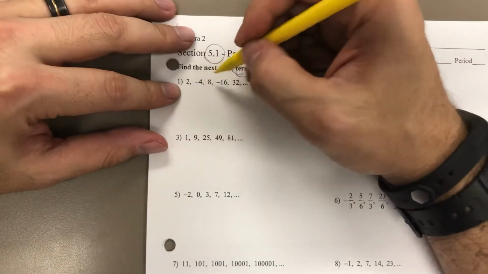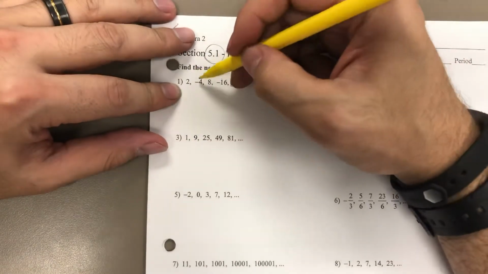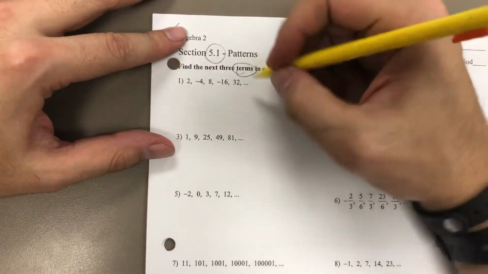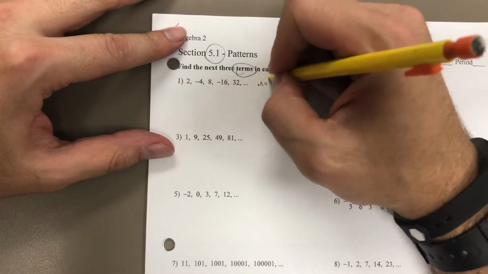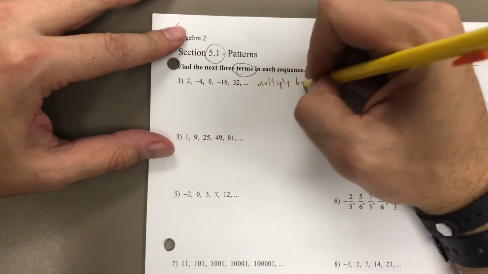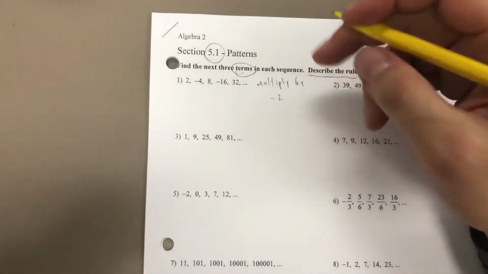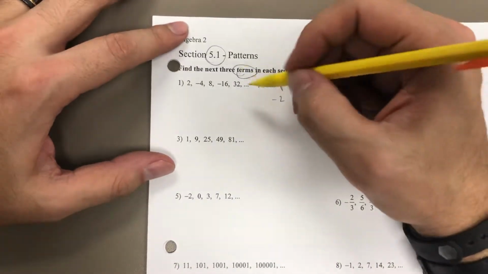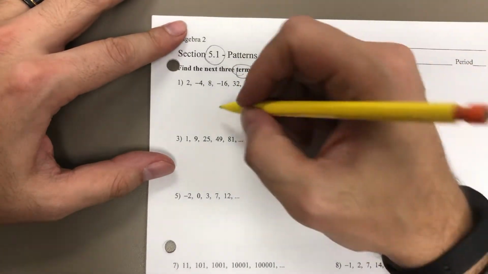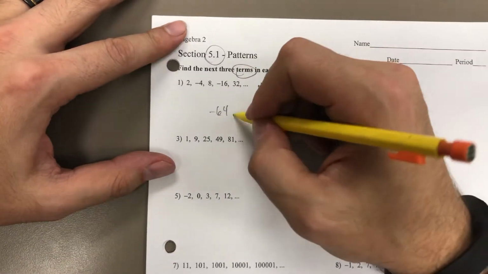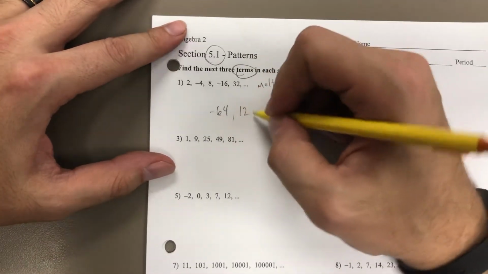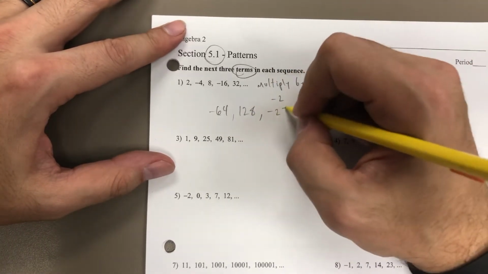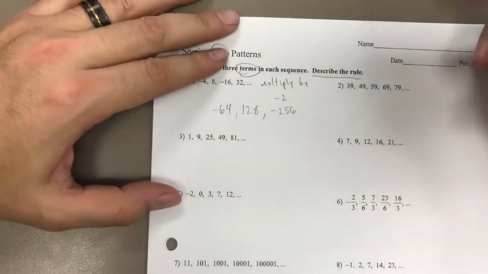So from 2 to -4, -4 to 8, 8 to -16, it looks like we're just doubling the number and then changing the sign each time. So to get from each number to the next, we're just multiplying by -2, because we're doubling it, and that's what the multiply by 2 part does. And then changing the sign, that's the negative part of it. So if I continue the pattern, multiply 32 by -2, I get -64. And if I multiply that by -2, I get to the next number, which is positive 128. And then multiply that by -2, and I get -256.